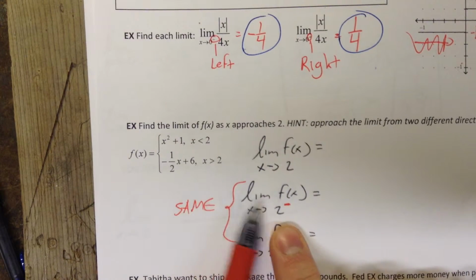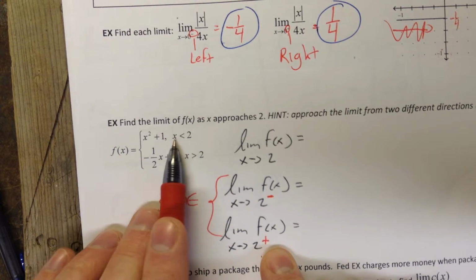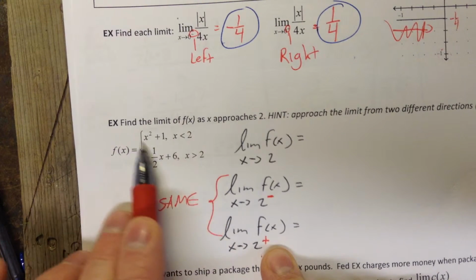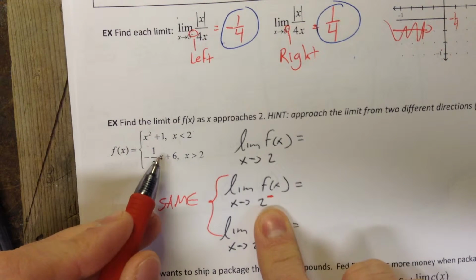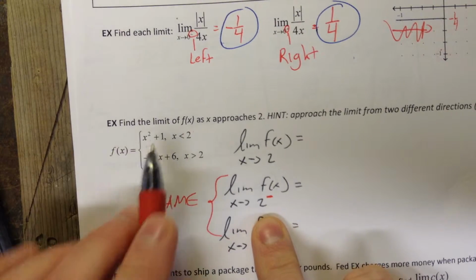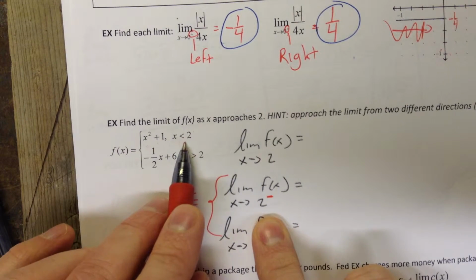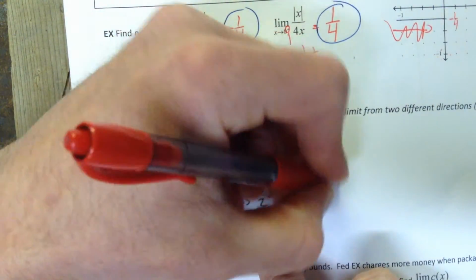When I say x approaches 2 from the left, what I mean is smaller numbers than 2 and getting bigger and bigger towards 2. So what I'm talking about is this top case right here. I am going to be interested in 2. So I get to cheat, and I do get to direct substitute, but into the top one because it's from the left, left meaning less than. So that's going to be 2 squared plus 1, or 5.